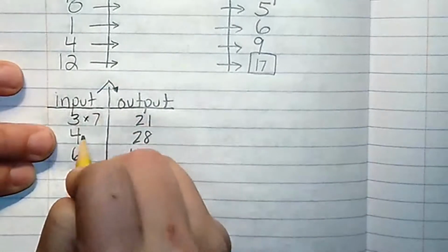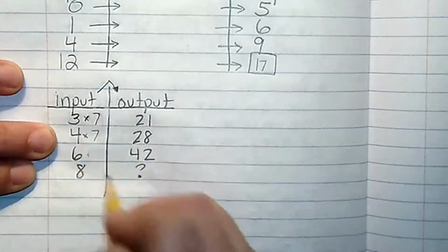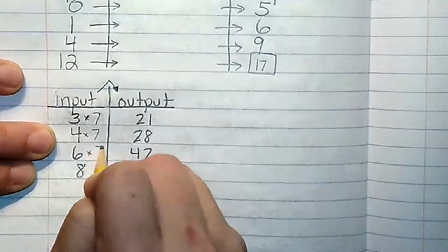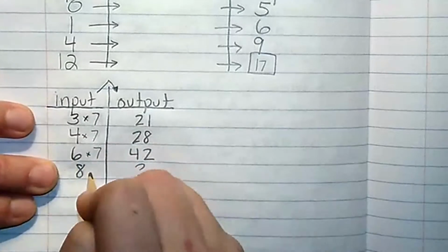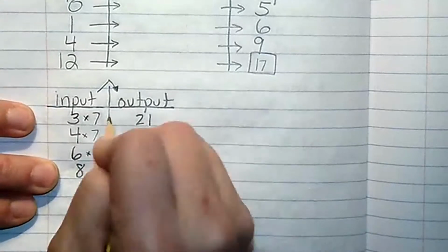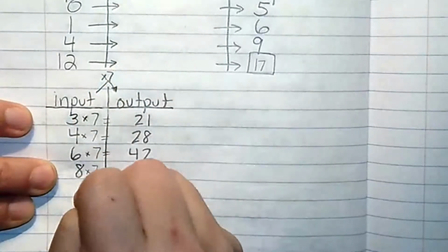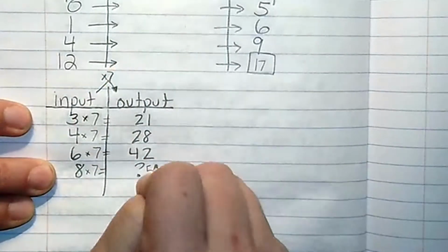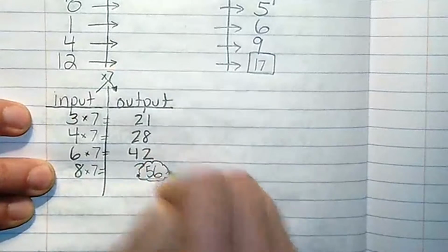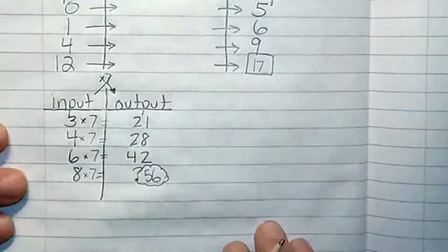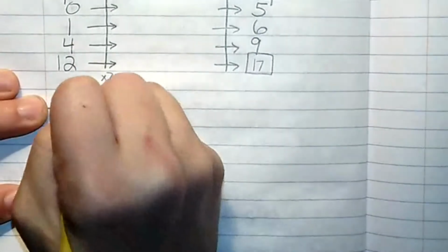3 times 7. 4 times 7 equals 28. 6 times 7 equals 42. This is working. I think we found our rule. Our rule is times 7. 8 times 7 equals 56. And we have our answer, and we know the rule.